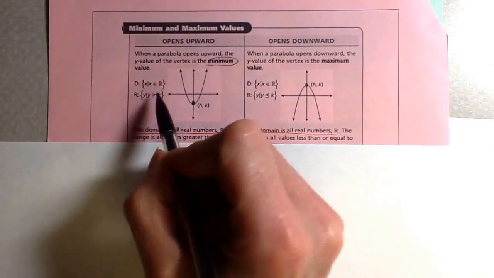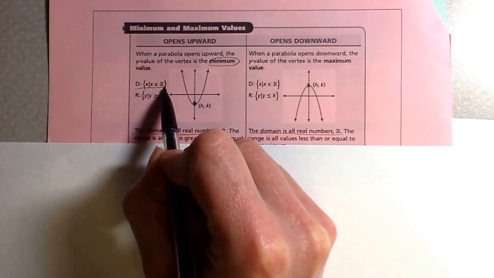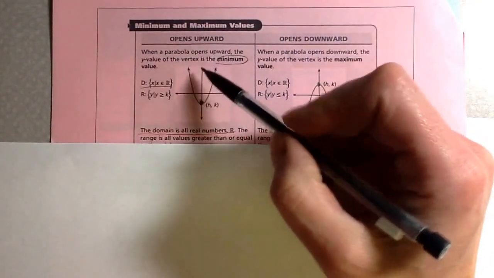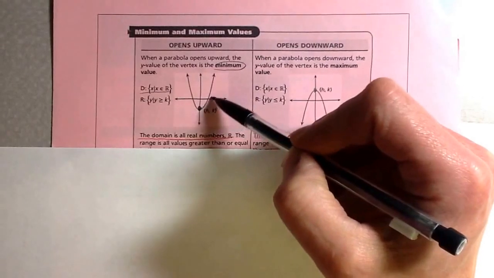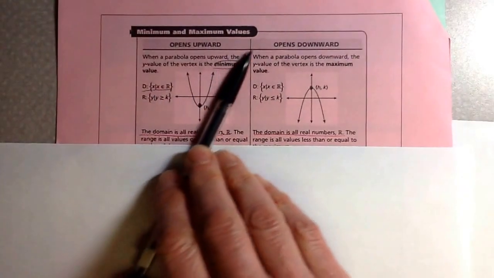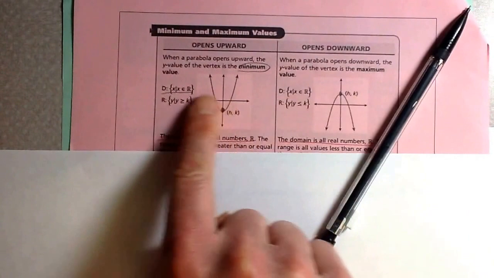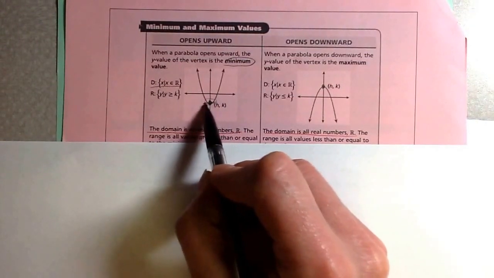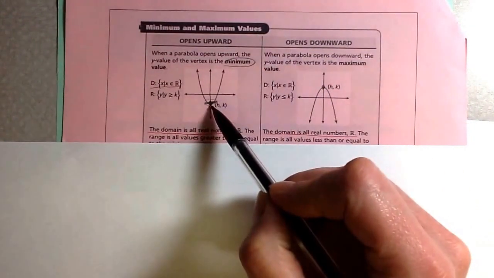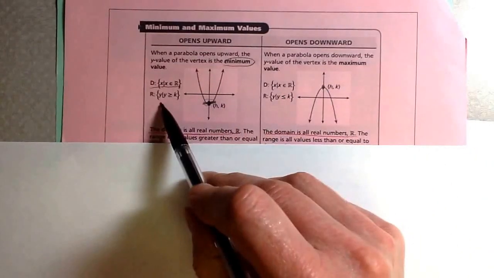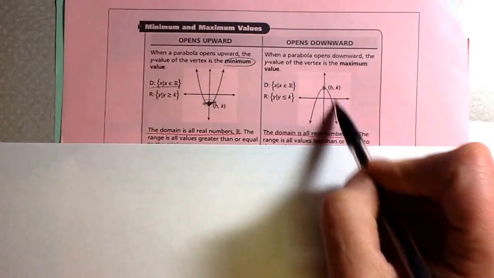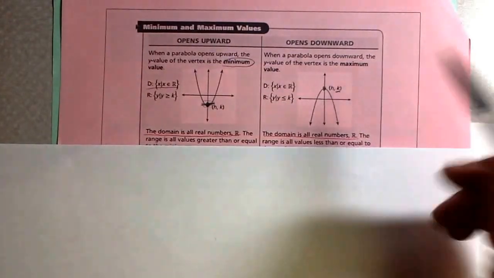Now, domain, this is the set of all x such that x is an element of all the real numbers. If we take this parabola and we keep going, it's going to eventually go all the way to the left and all the way to the right, so that's why it's all real numbers. When we look at y, or our range, this is the lowest value that it can be. So you're always looking at your vertex to find your range, and here it's the highest value, so y would be less than or equal to whatever our y coordinate is of our vertex.